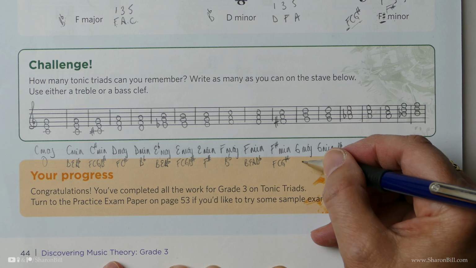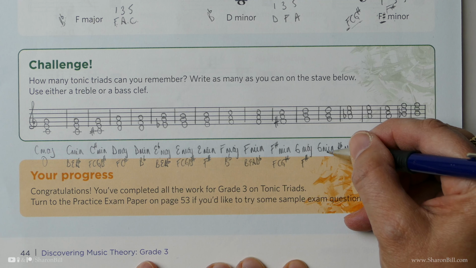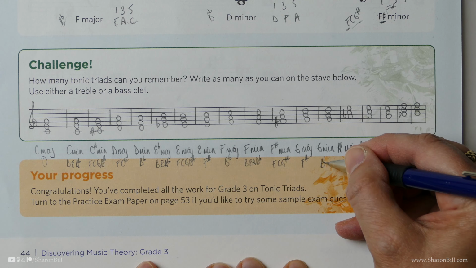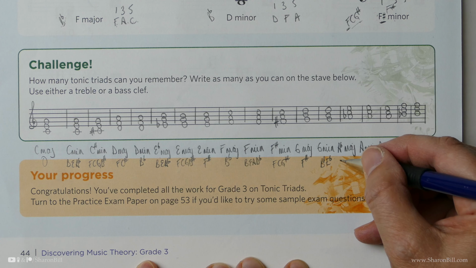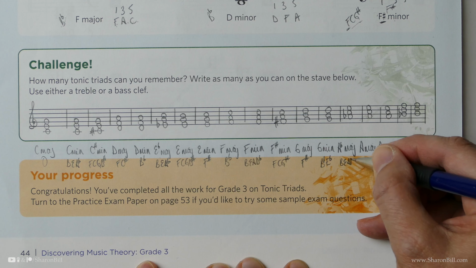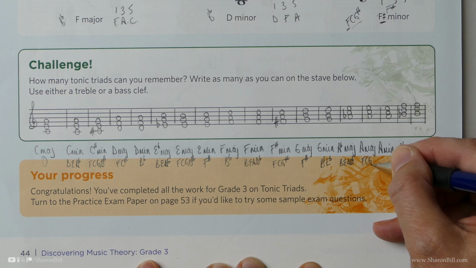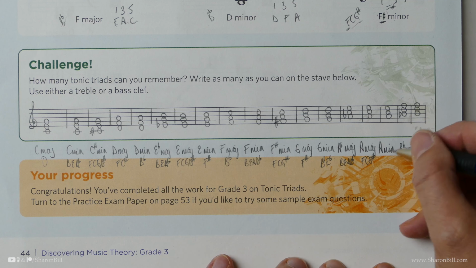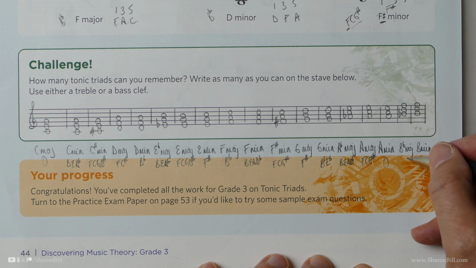G major has got a key signature of F sharps. G minor is related to B flat major, which is B flats and E flats. A flat major is B, E, A, D flats. A major is F, C, G sharp. A minor is related to C major, which has a key signature of nothing.